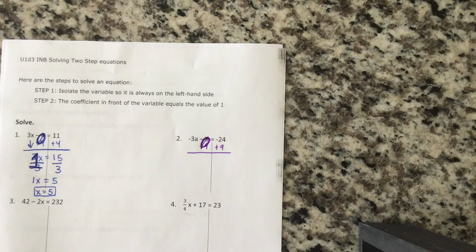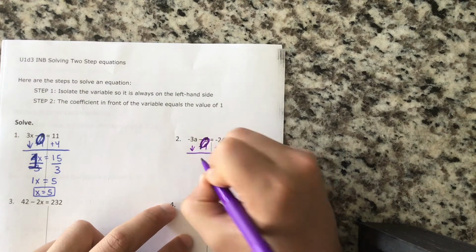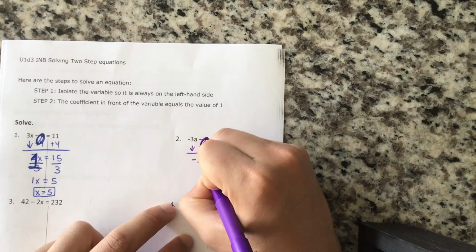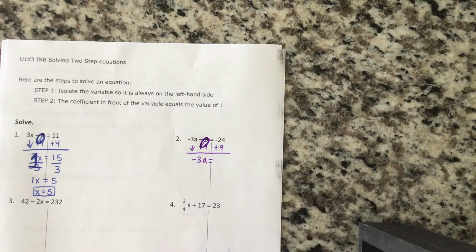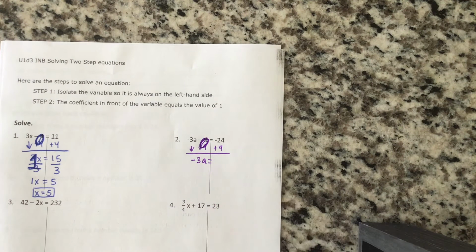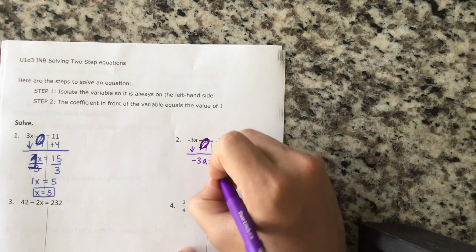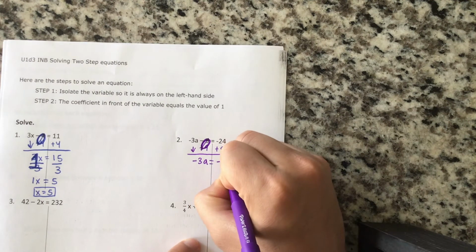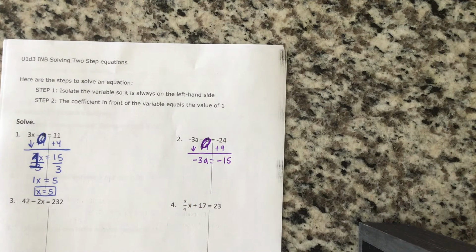And then I can bring everything down. So I draw my little arrow. I bring down negative 3a. And on the right side, I have negative 24 plus 9. You can use your calculator if you need to. That gives me negative 15. Step 1 done. Now we're on to step 2.